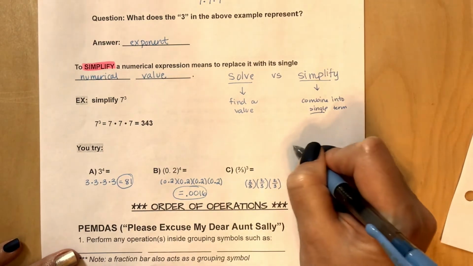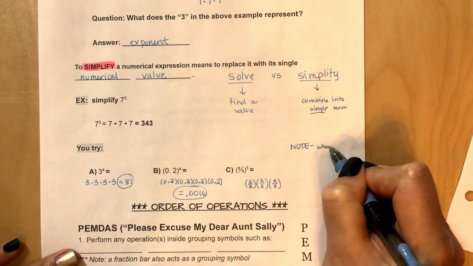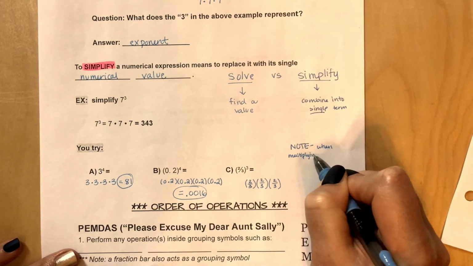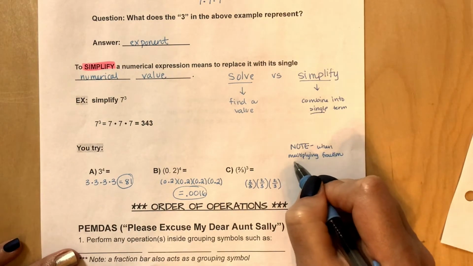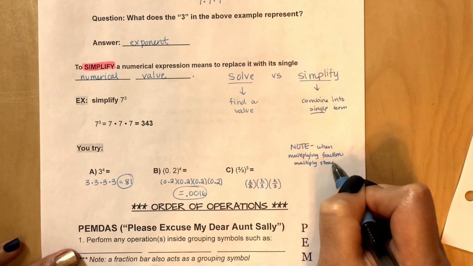I will put a little note over here for you just to remind you. When multiplying fractions, just multiply straight across.